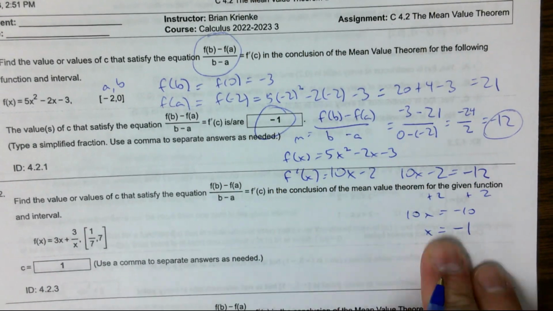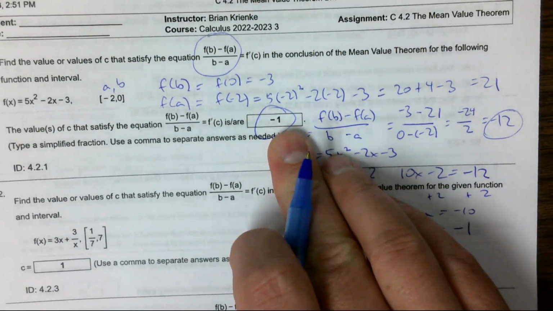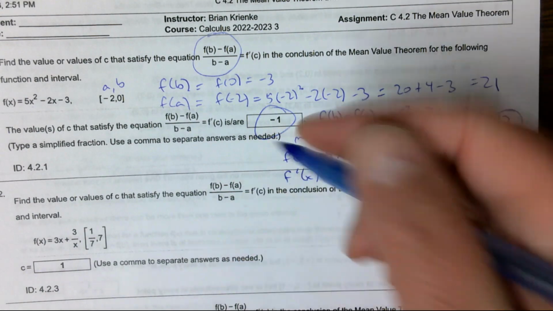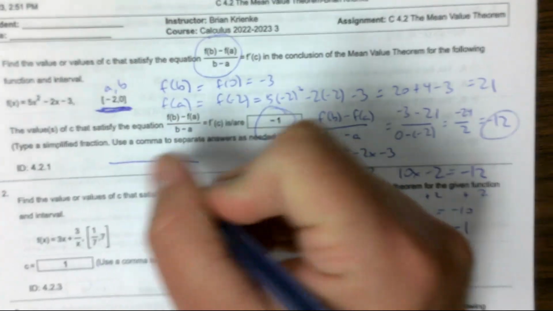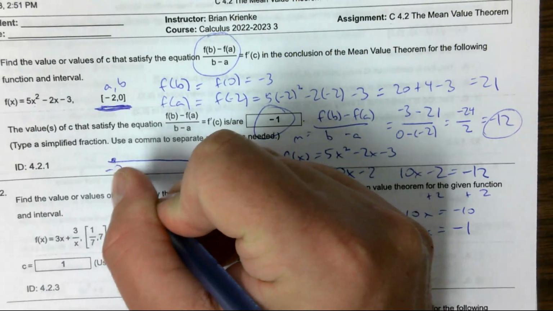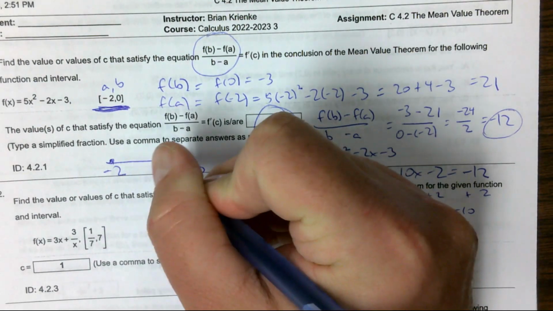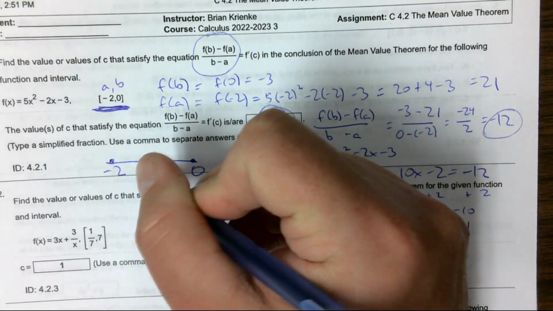Now, as an alternate way on the very first one, remember that if your interval is like, thinking of it on a number line, -1 is in the middle of it.